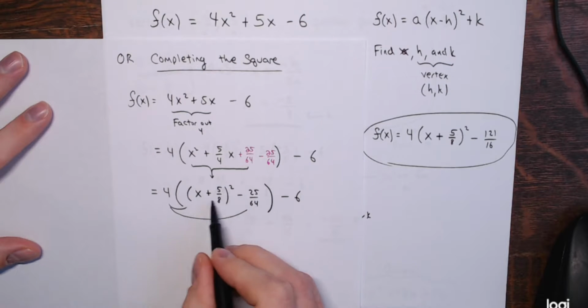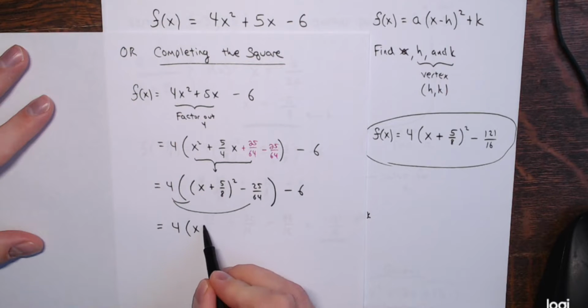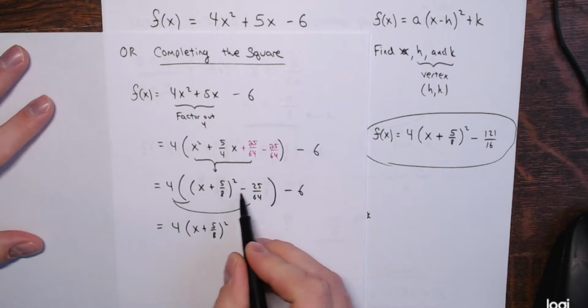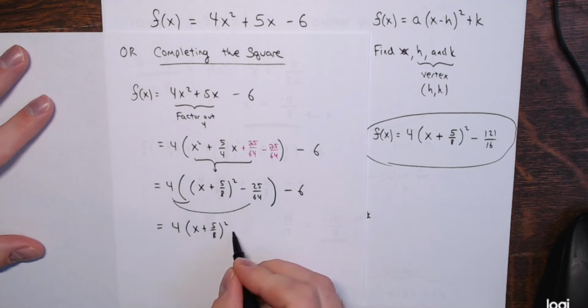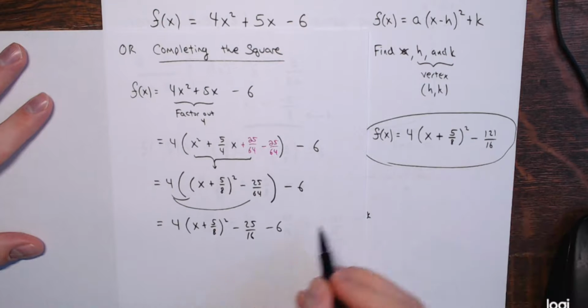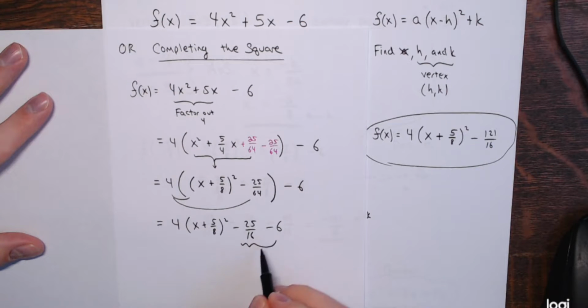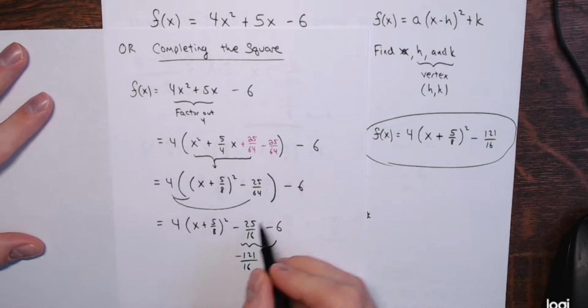There's only 2 terms in here. We have 4 times the quantity x plus 5/8 squared, and then 4 times negative 25/64 would be negative 25/16. Then you've got the minus 6 still, and putting these together gives minus 121/16, after getting a common denominator, as we did earlier. And I get exactly the same function I got earlier, just a different way.